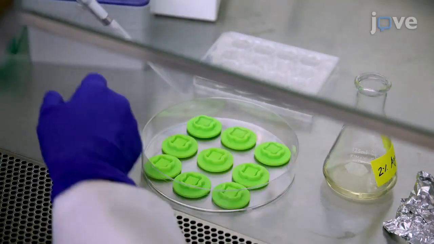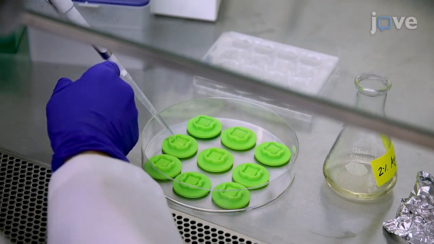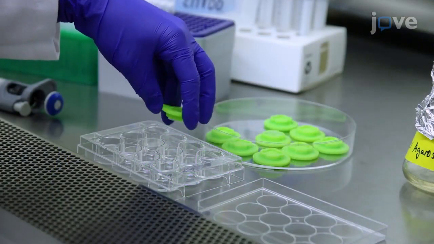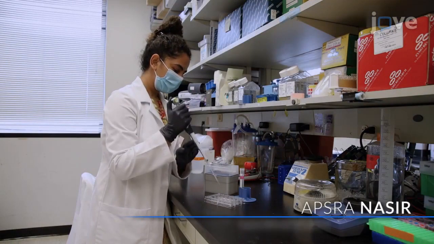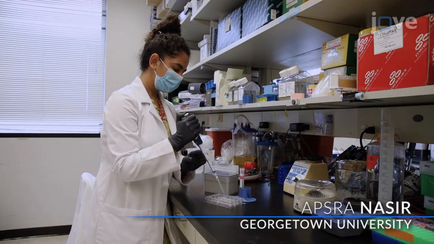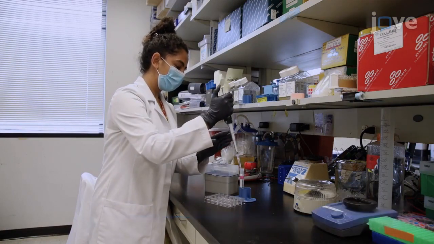These methods can provide mechanistic insights into immune cell-mediated tumor cell cytotoxicity and invasive behavior in a 3D setting. The main advantage of this technique is that this 3D spheroid co-culture model does not require the transfer of spheroids for multiple subsequent assays. Demonstrating this procedure will be Apsra Nasir, a PhD student from our department.